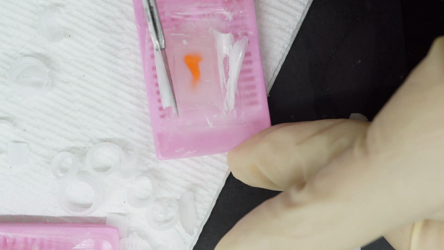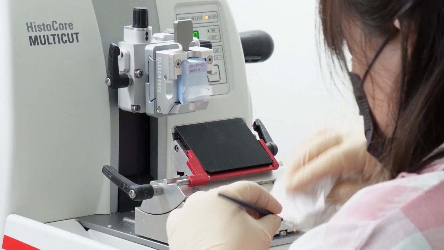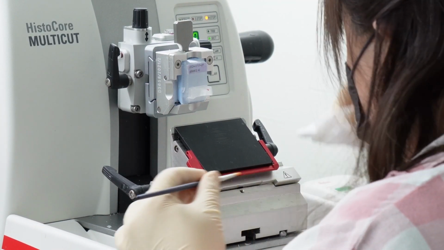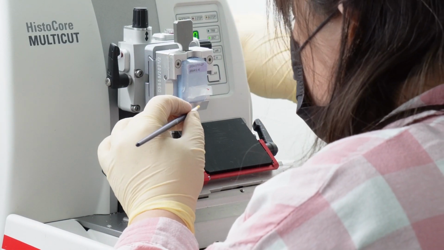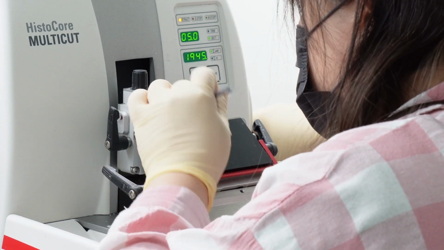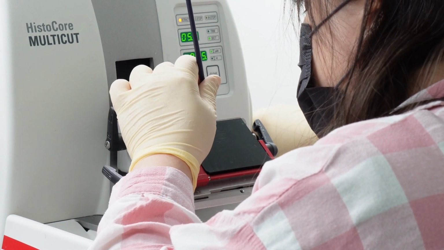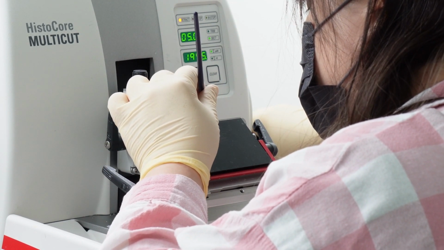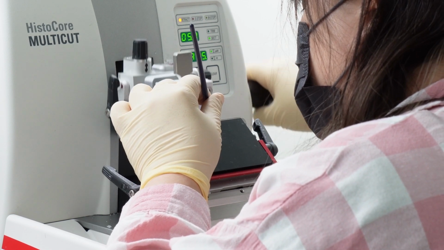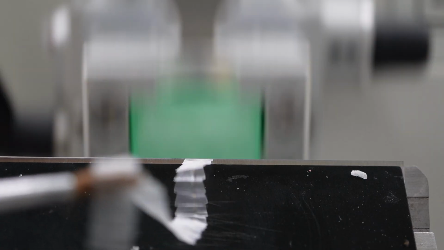Now for the slicing, making those incredibly thin sections. Right. This is where the microtome comes in. It's a precision instrument designed to cut extremely thin, uniform slices from that paraffin block. How thin are we talking? Typically around 5 to 10 micrometers thick. A micrometer is 1/1000th of a millimeter. So yeah, very, very thin.